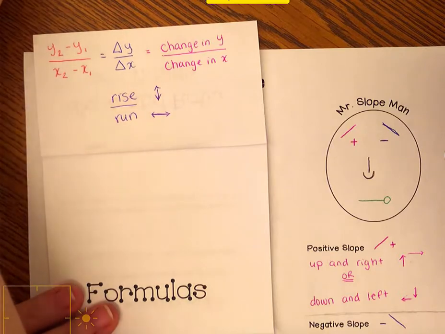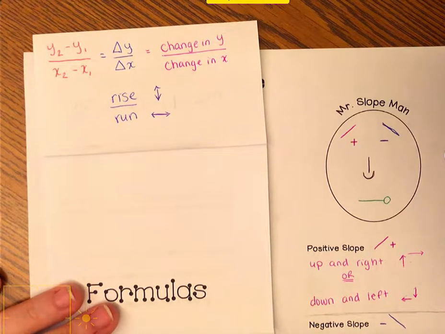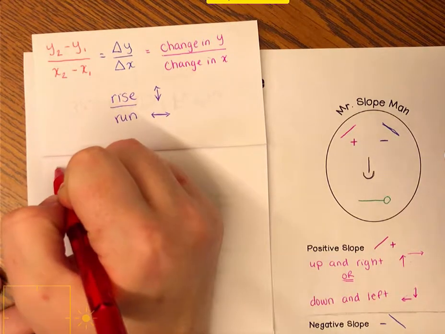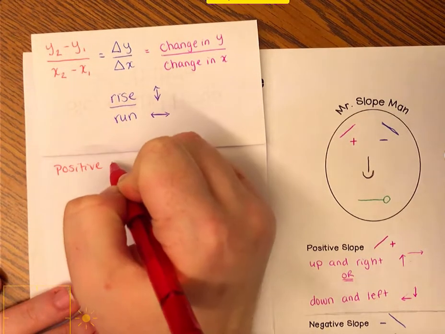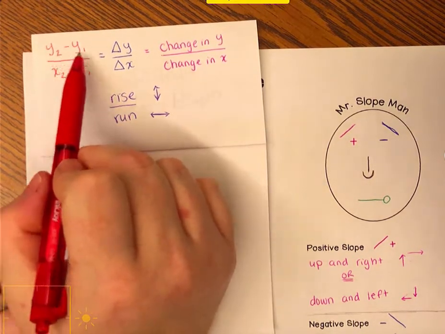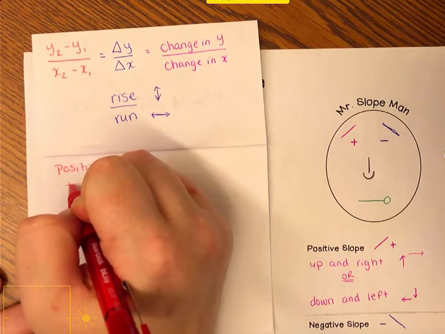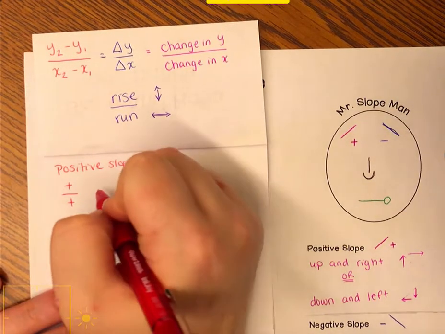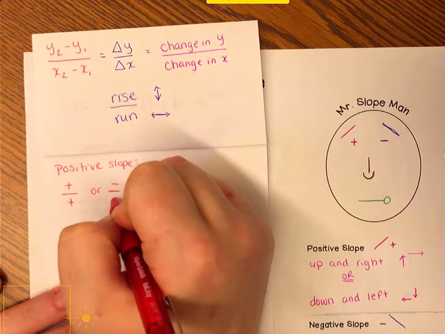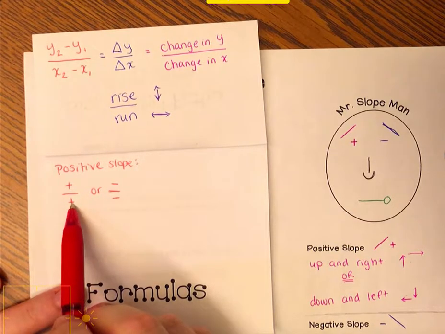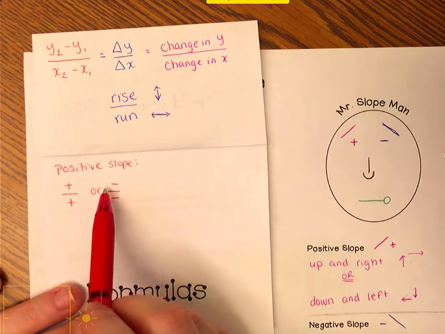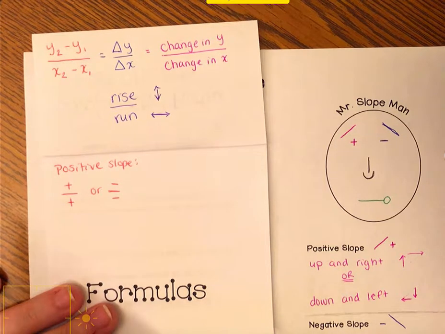We also need to remember the difference between positive slope and negative slope and how that comes about. As we've talked about in a previous video, undefined slope is when 0 is in the denominator and zero slope is when 0 is in the numerator. So a positive slope, when we have our fractions after we've subtracted our numbers, is when you have a positive number divided by another positive number, or a negative number divided by a negative number, which is how we got up and right, because up is positive, right is positive, or we can have down and left, because down is negative and left is negative. And a negative divided by a negative is a positive.